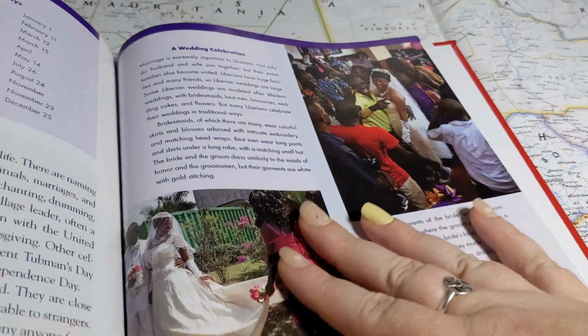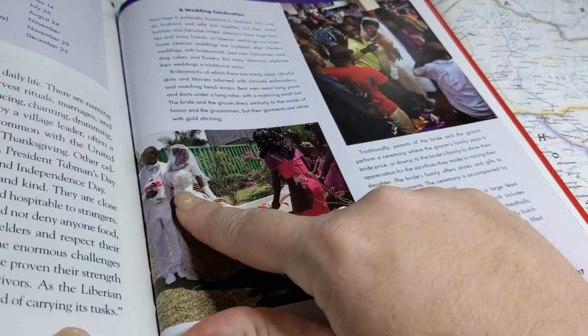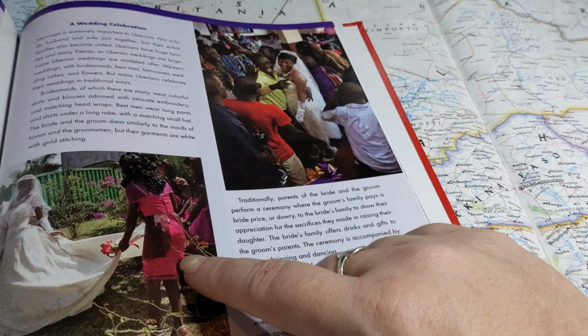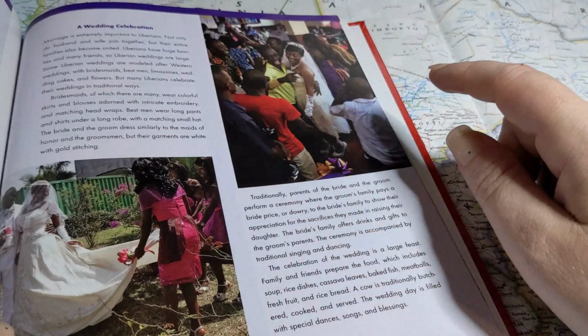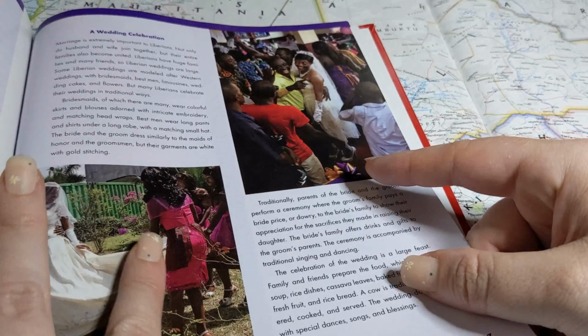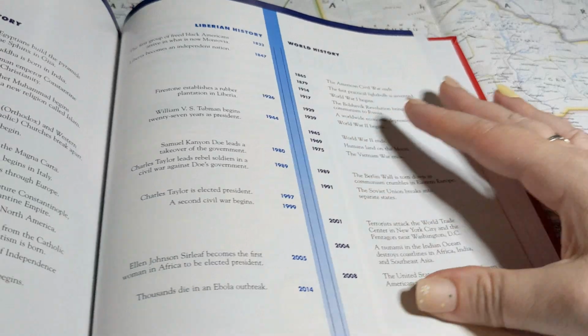Oh, and a beautiful wedding. Oh, look at this bride. She is beautiful. And a very proud looking groom here. Lovely. Look at the bridesmaids' dresses, though. No matter what culture, bridesmaids' dresses are never the best, but this is such a lovely looking bride. So cool. Well, that's the end of our book.